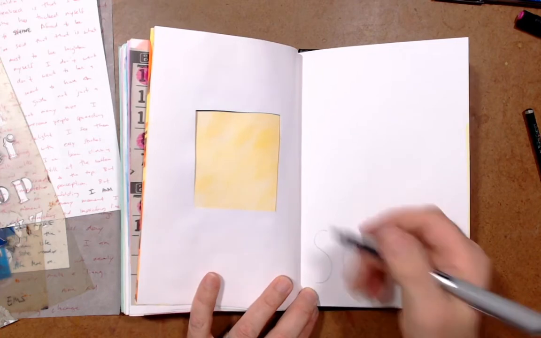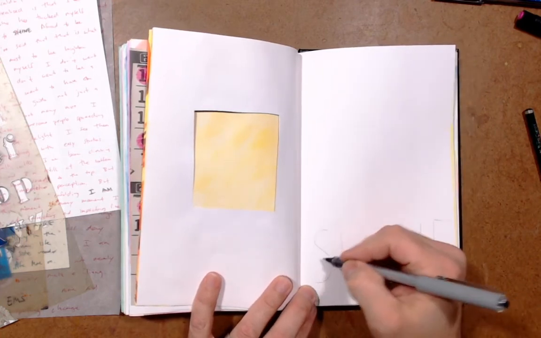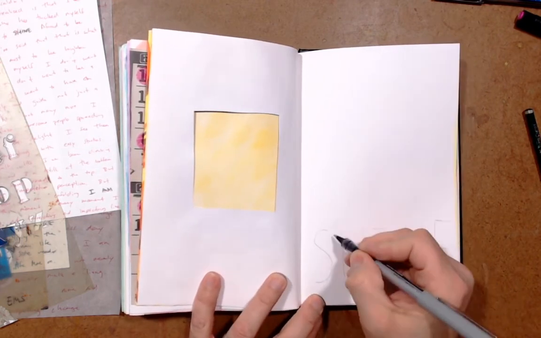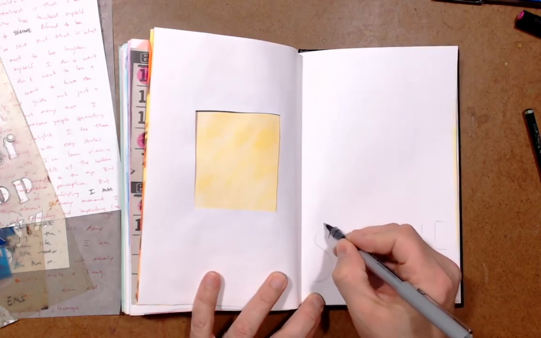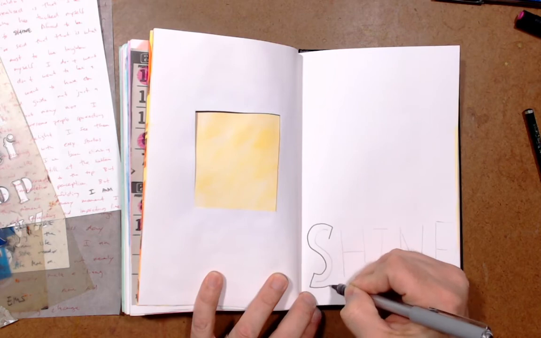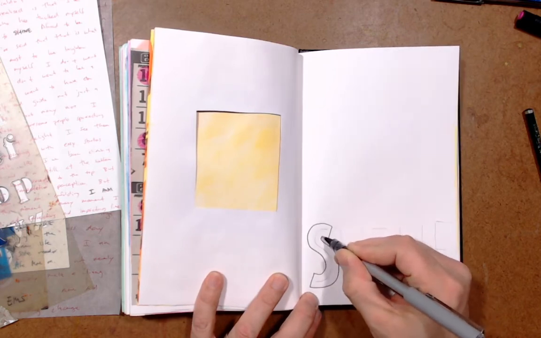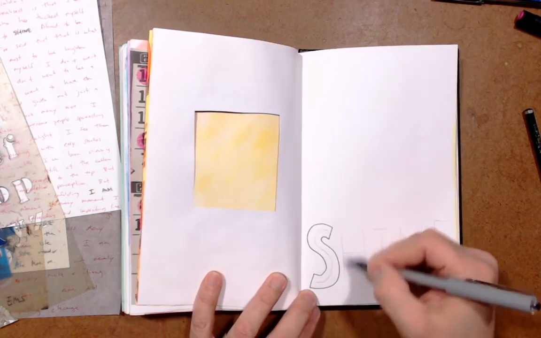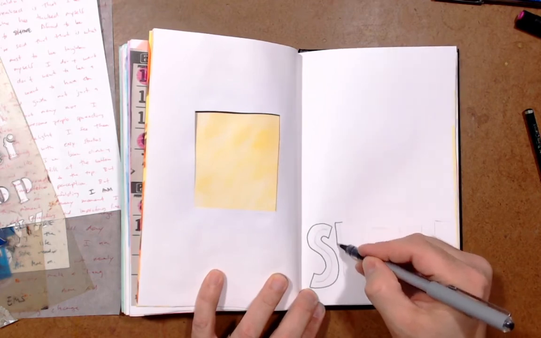Now, last time I filled in the shape, but this time I'm going to draw the shape around it. So I'm just going to use my pen, and the letter that I originally wrote becomes kind of like the skeleton.